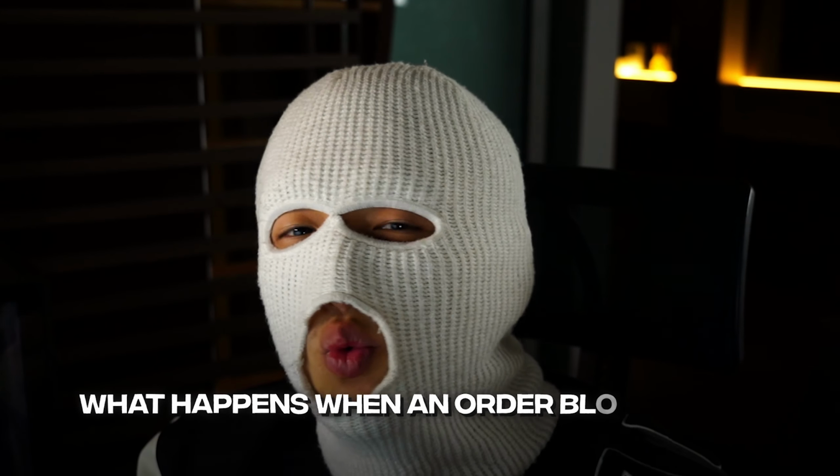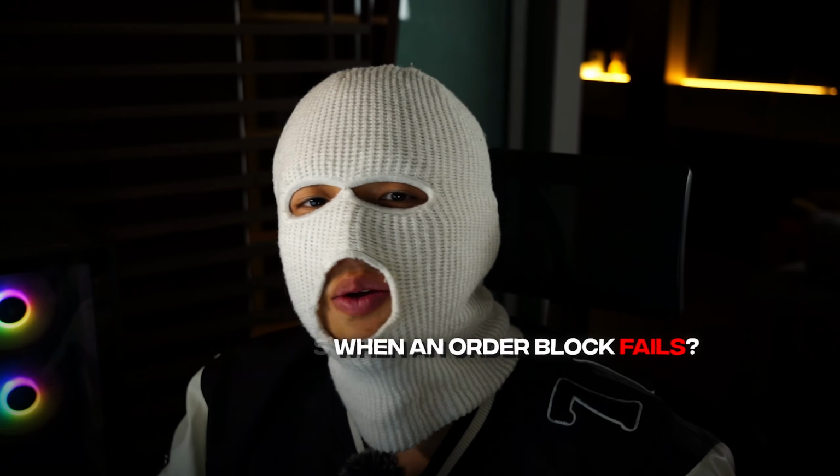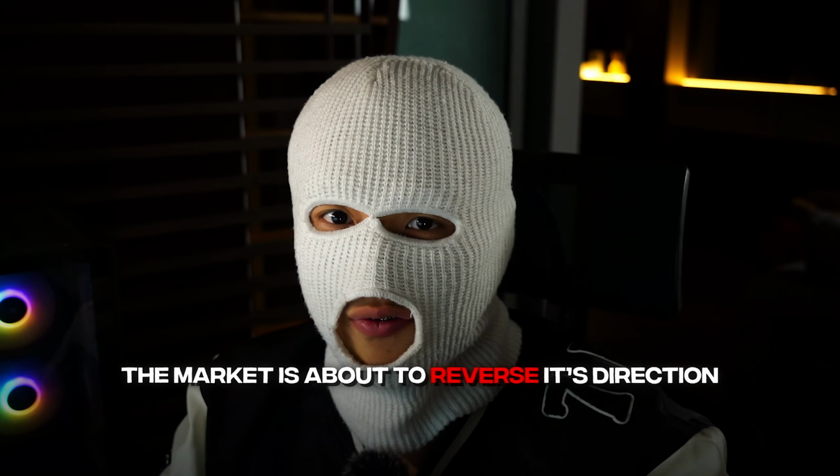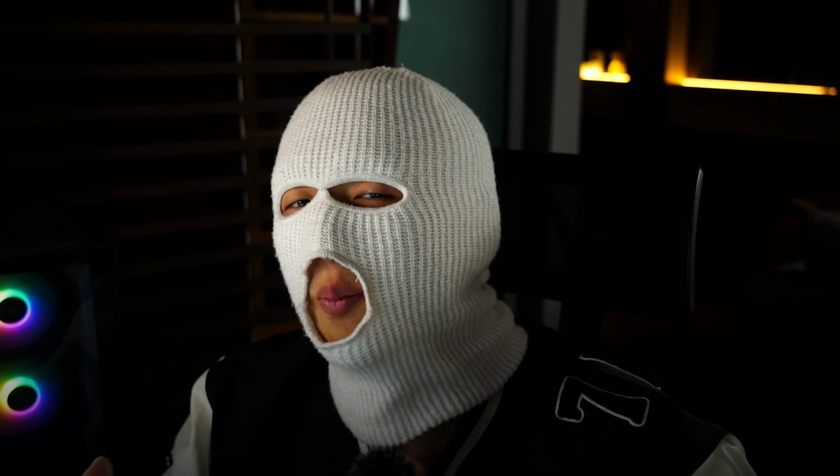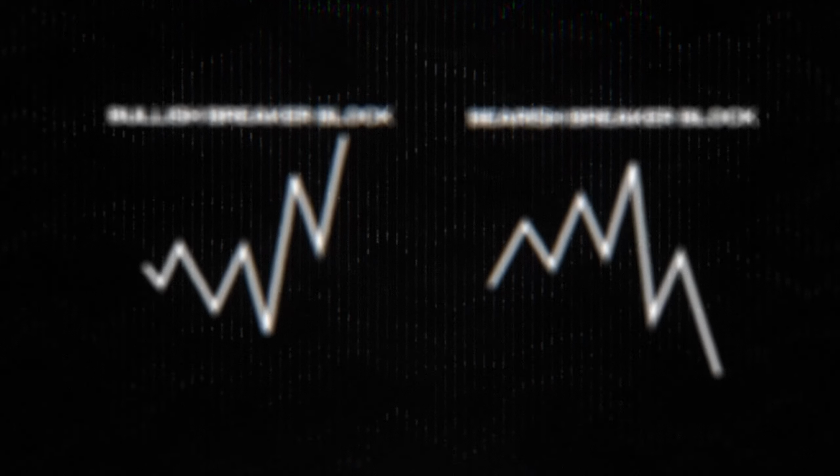Now, what happens when an order block fails? This usually means that the market is about to reverse its direction, which brings me to my next concept: breaker blocks. A breaker block happens when an order block fails, and there are two types of breaker blocks to take note of, similar to order blocks.